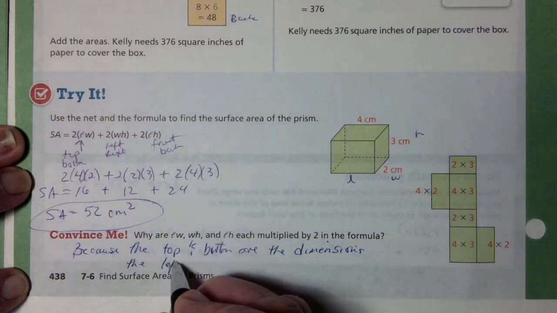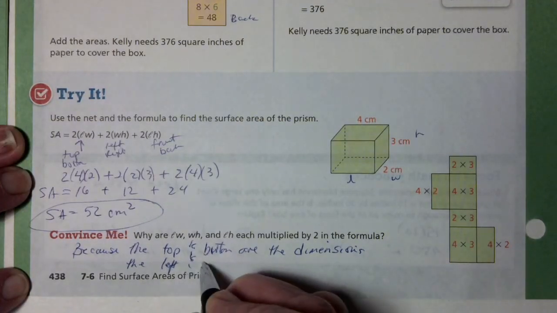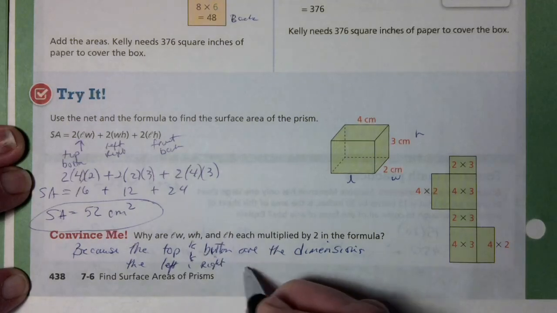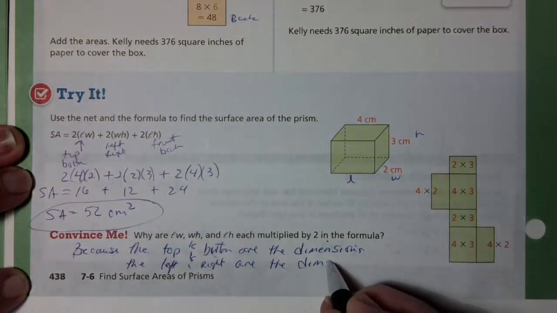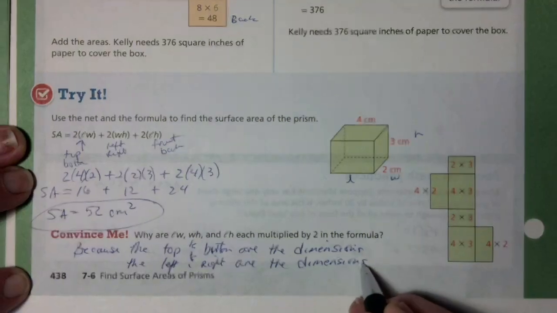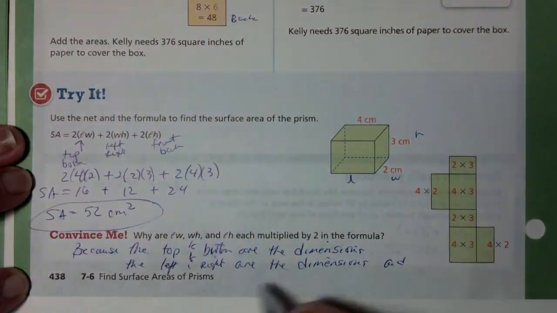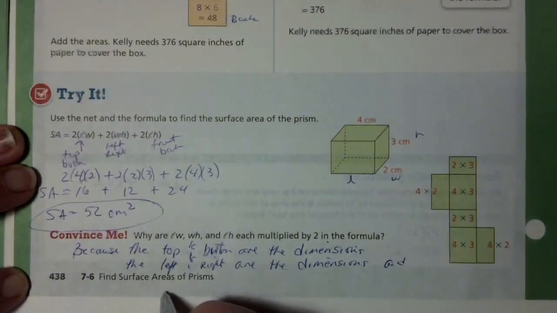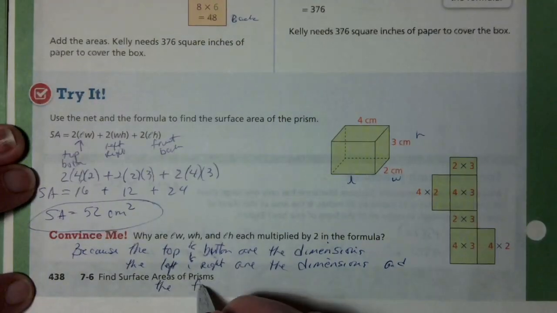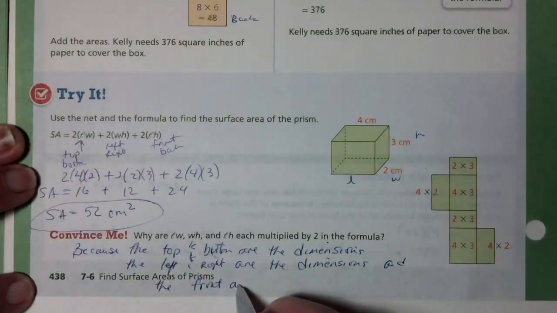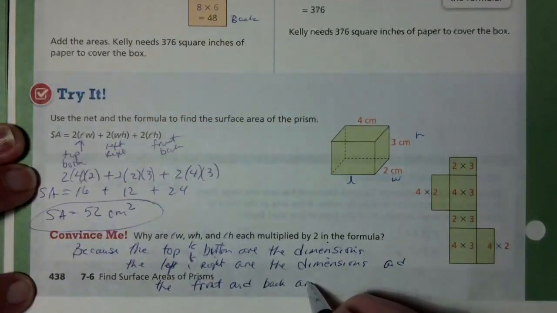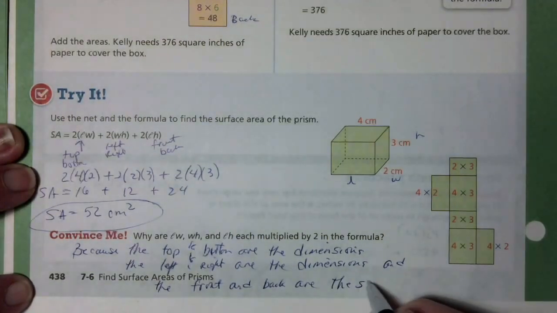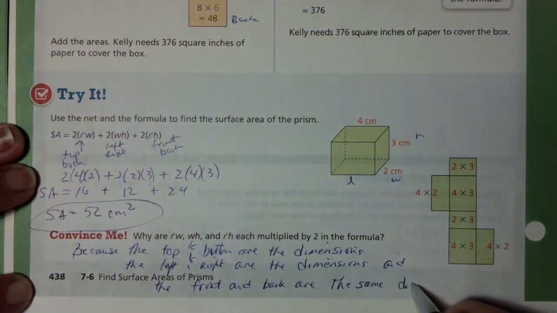The left and right are the same dimensions. And the front and back are the same dimensions.